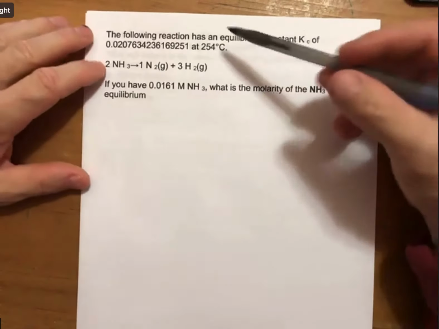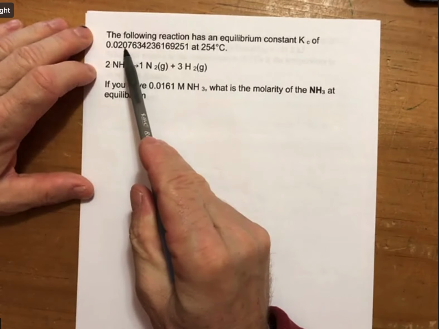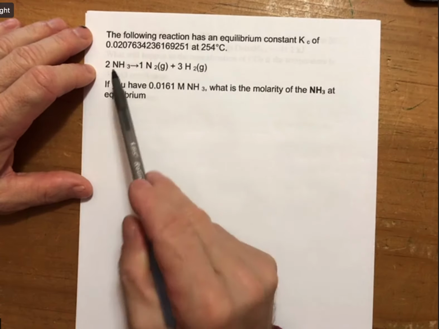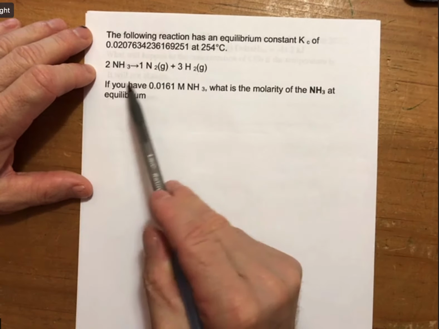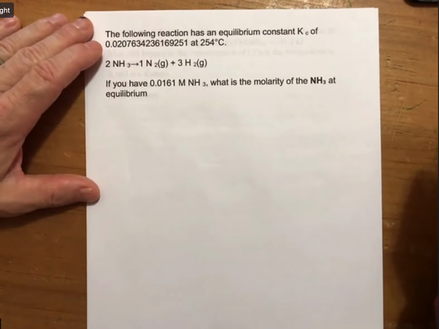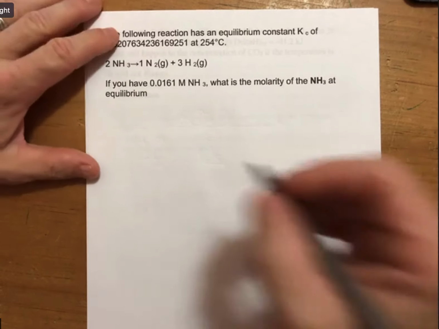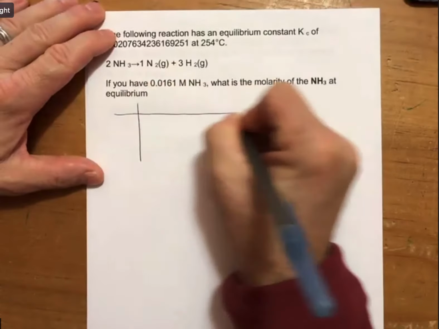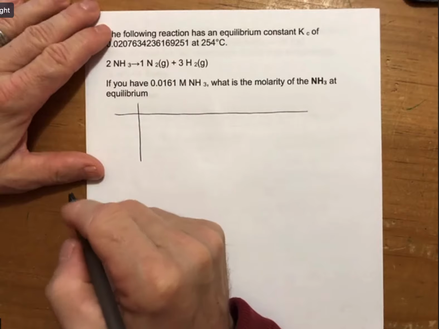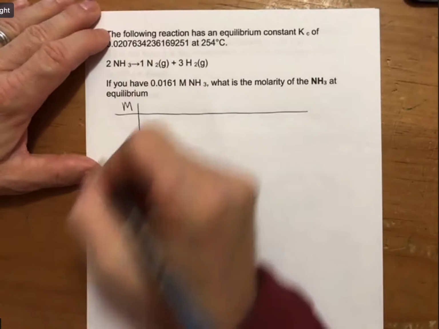Question. It says the following reaction has an equilibrium constant Kc of 0.0208 at 254 degrees Celsius. We have the reaction. It says if you have 0.0161 molarity ammonia, what is the molarity of ammonia at equilibrium? Well, it will be no surprise that as we go over this homework, this is going to be another ICE table in terms of molarity.